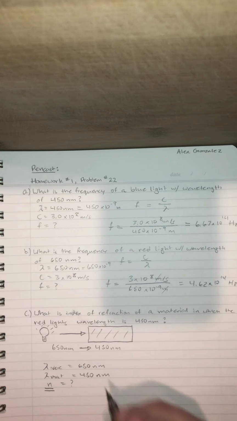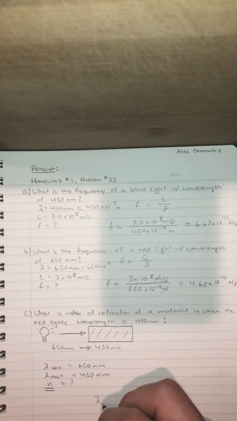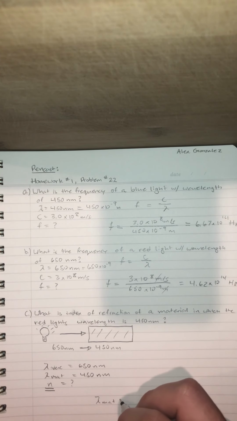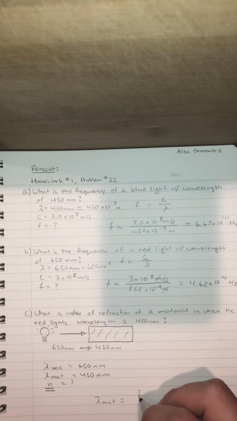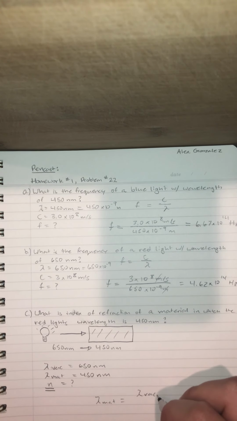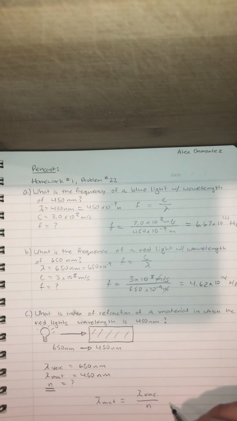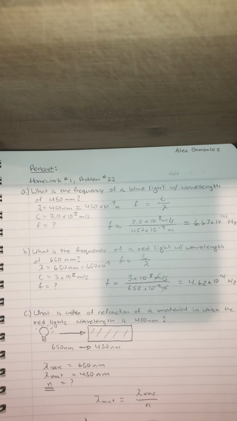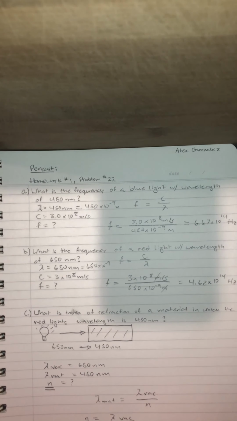And we're lucky because we have wavelength of a material is equal to wavelength in a vacuum over index of refraction. Now we're looking for n, so we rearrange this, and we get wavelength of a vacuum over wavelength of the material. We go ahead and plug in.